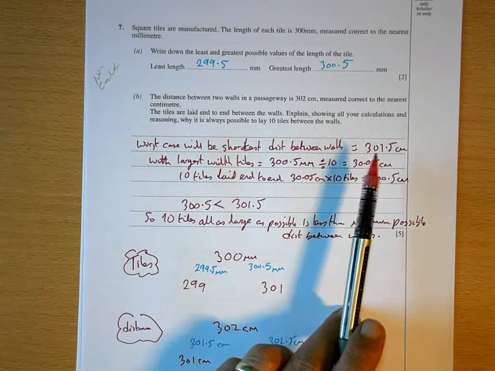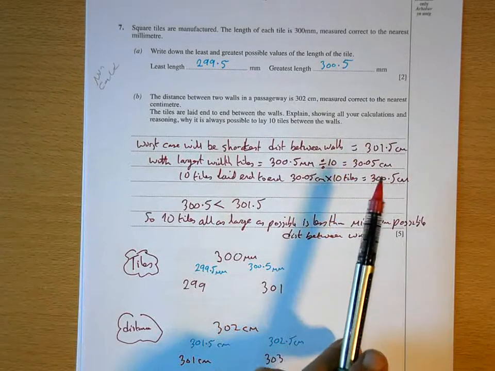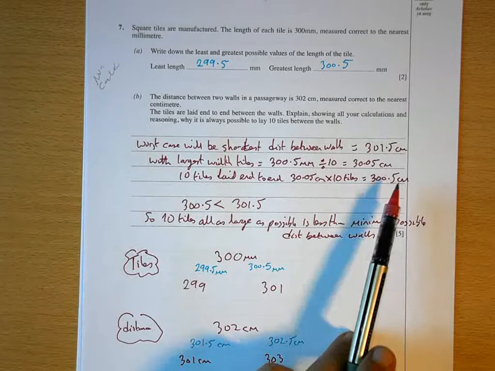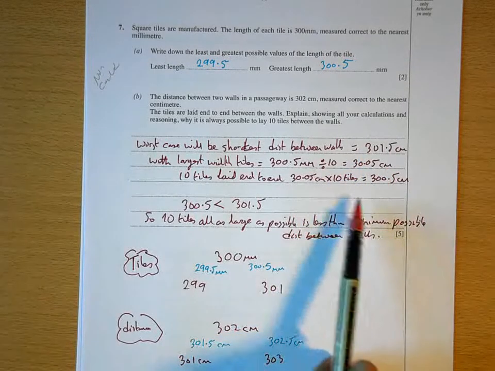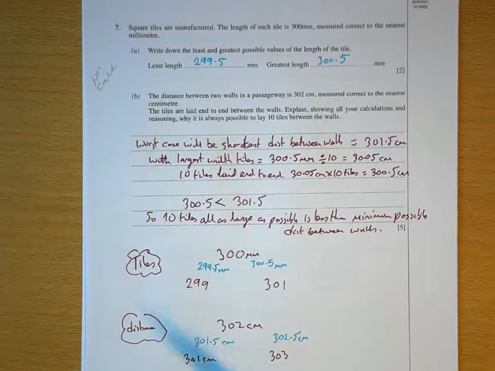The narrowest the passage is going to be is 301.5. The widest 10 tiles is going to be is 300.5, which is less than it. So then you need to put a sentence in there explaining what that actually means. Okay, so it's quite a challenging thing to get your head around. Plus, you're not allowed to use a calculator.